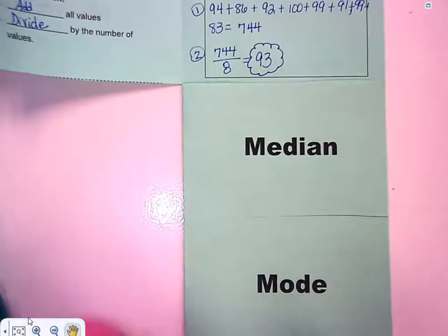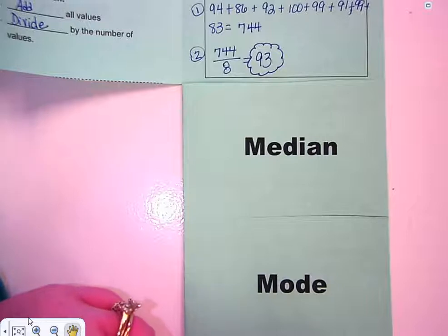Has anyone heard the word median before? What do you think it is, Eric? Funny. Do what? I was saying someone funny. Oh, that's a comedian? Okay. It's part of the word comedian.